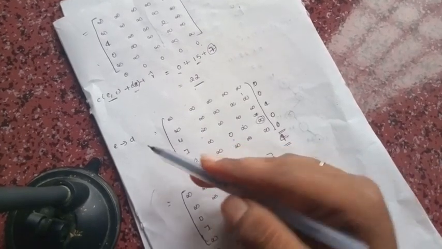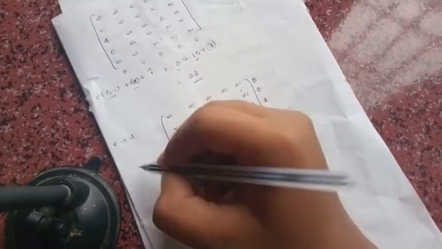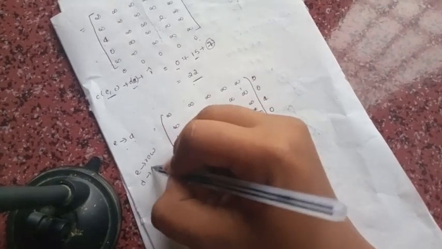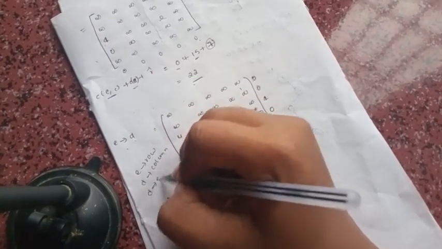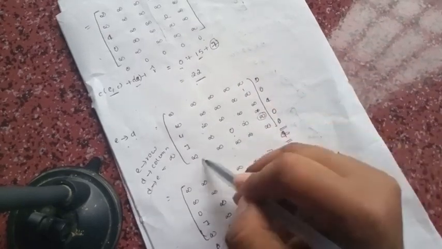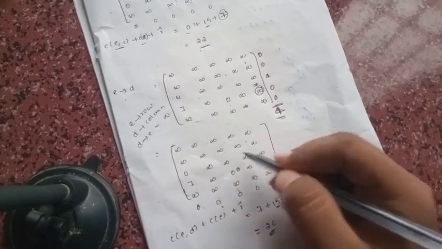After that, we can move from E to D, that is E row, D column, and the D to E value must be infinite. The remaining values are the same. After that we can check for row reduction. For the 1, 2 rows, the least element is 0. For the third row, the least element is 4. For the fourth and fifth rows, the least elements are 0. By adding these, we get 4. After doing the row reduction, the matrix will be like this.